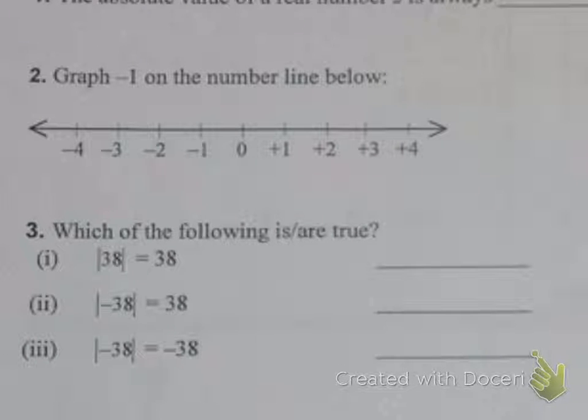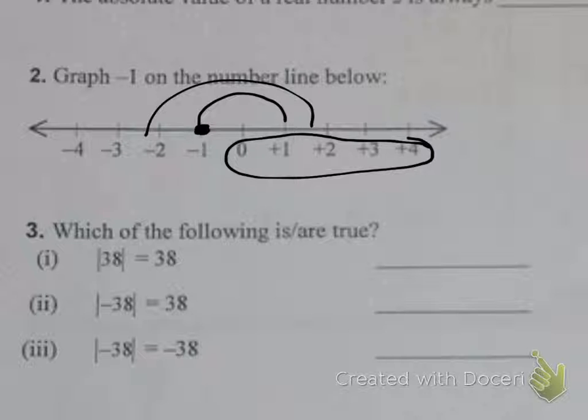Number 2, graph -1 on the number line below. So -1, of course, is right here. All we need to do is fill that in right at that spot. So once again, the negative numbers are to the left of 0. The positive numbers are to the right. These are called the integers, the whole numbers, and they're opposites. So opposites over there.